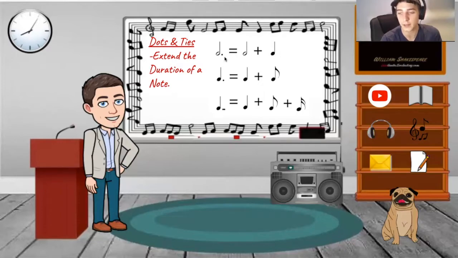What a dot does is when you see a dot next to a note, you need to extend the duration of that note by 1.5 times its original length. So for example, if we had a dotted half note, realistically, it would be a half note plus a quarter note. So it's 1.5 times the length. So it would be 3 beats instead of 2 beats for the original.